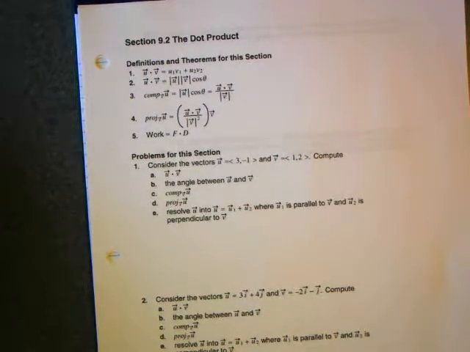We've talked about how to add two vectors together. What we haven't talked about yet is how to multiply two vectors. It turns out there are two different ways we multiply vectors. One is called the dot product, which we're going to talk about in section 9.2, and one is called the cross product, which you'll talk about in Calc 3. We're not going to cover cross product in this class.